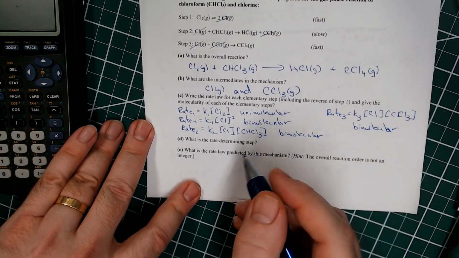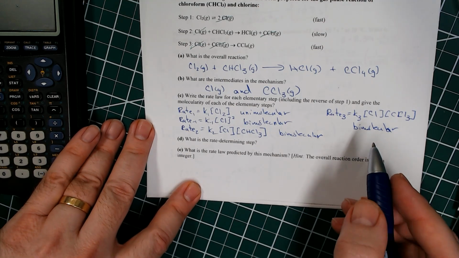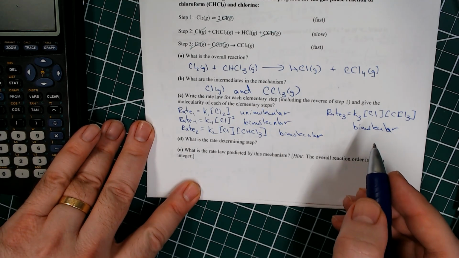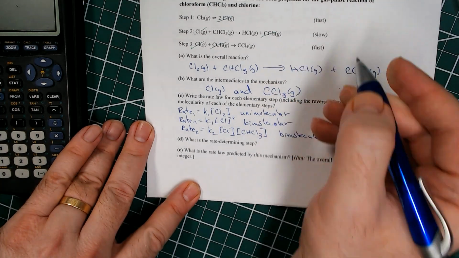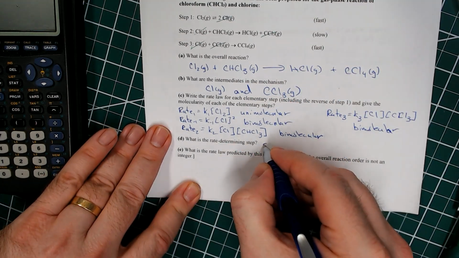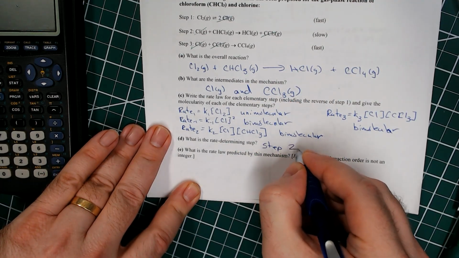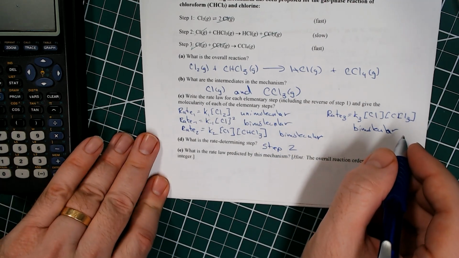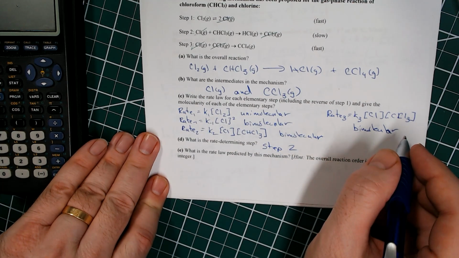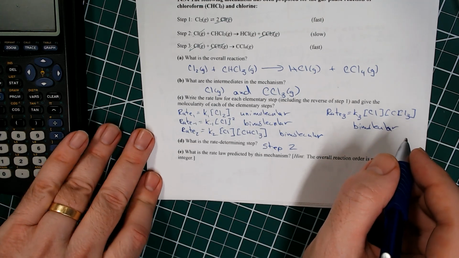All right, part D. What is the rate determining step? Well, this is easy. It's the one that has the word slow written by it. So that's our rate determining step, step 2. All right, finally, what is the rate law predicted by this mechanism?